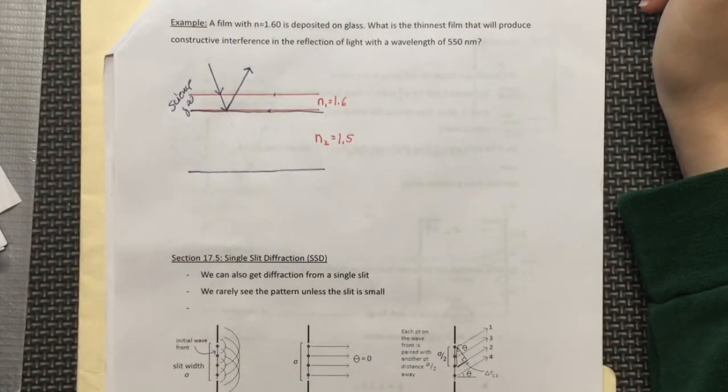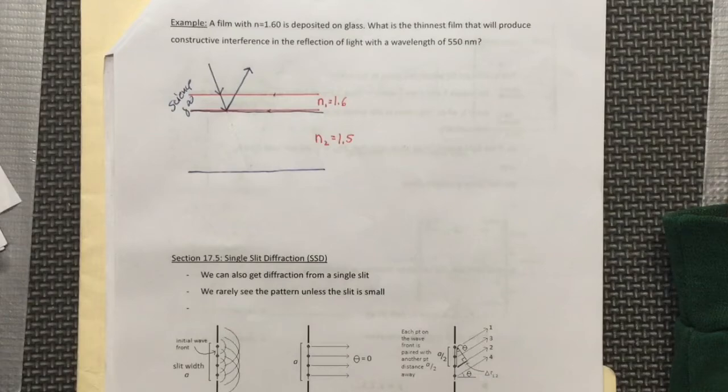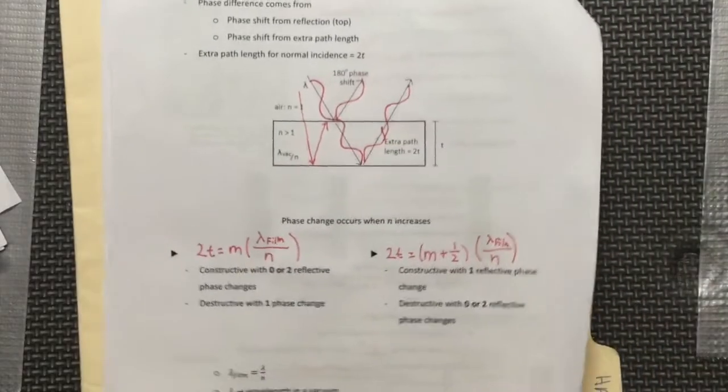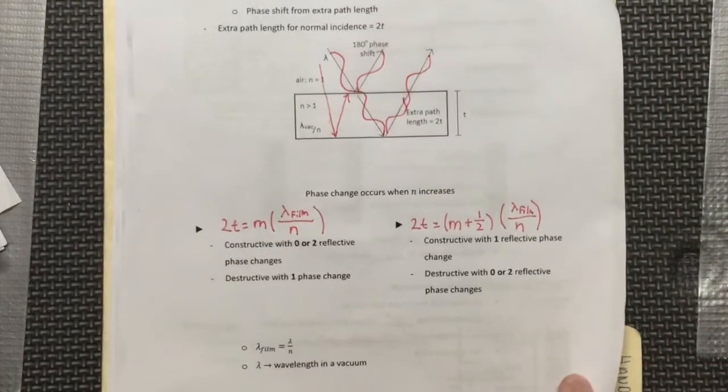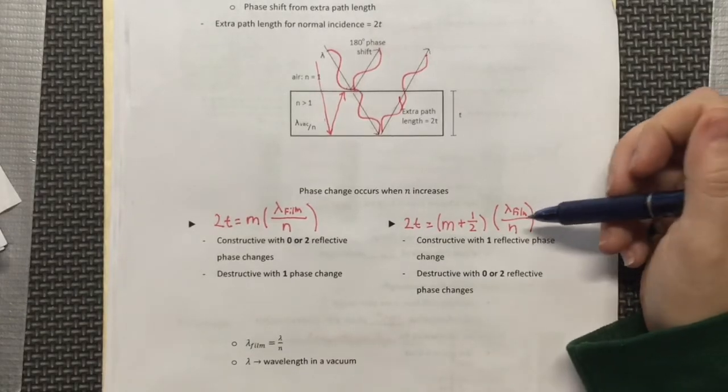So the science goo has an index of refraction of 1.6. We want to find the thinnest that we can get it to have constructive interference. To do that, we're going to want to use these equations from the other page. The question is, which one do we want to use?